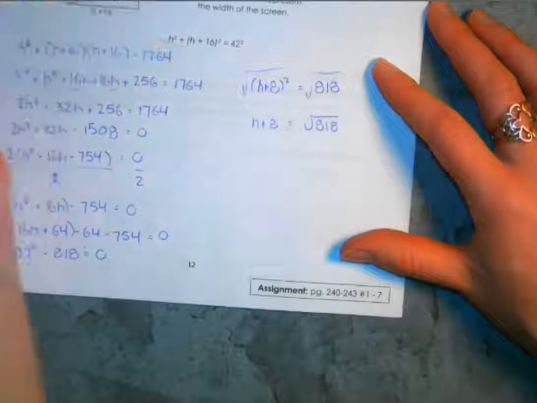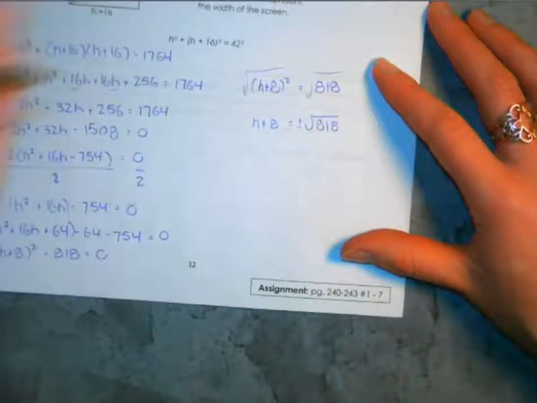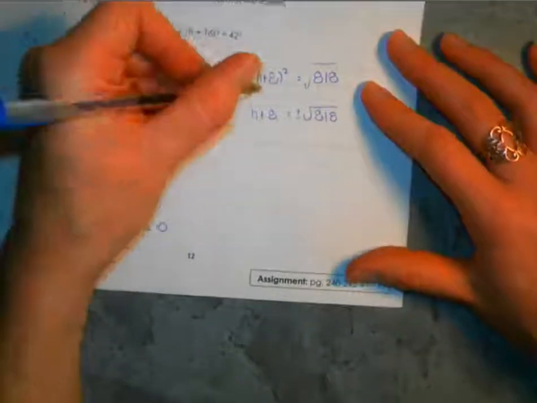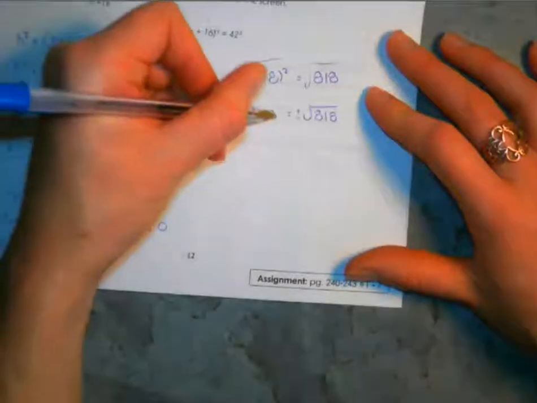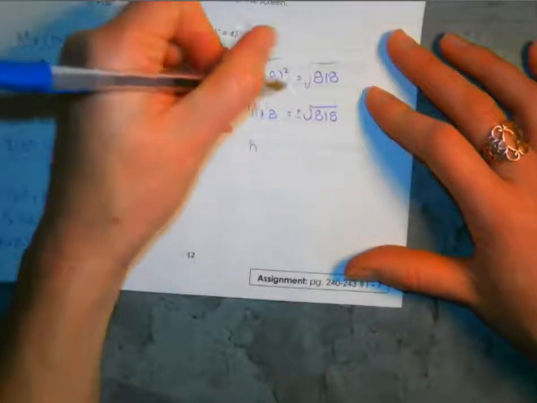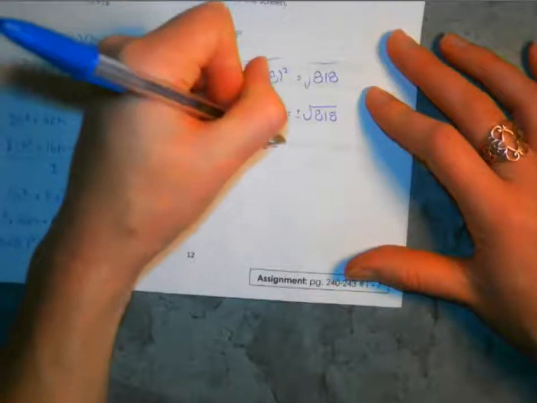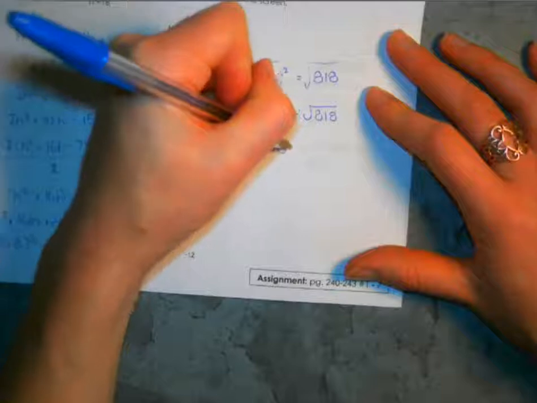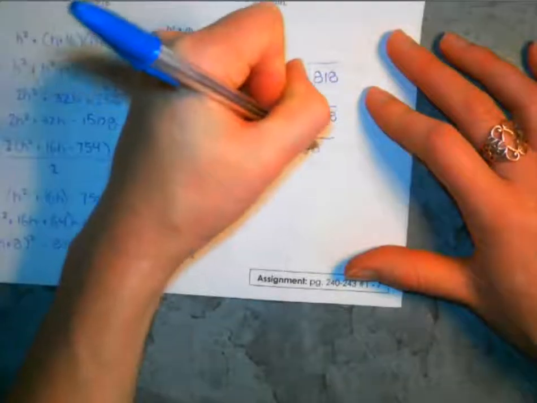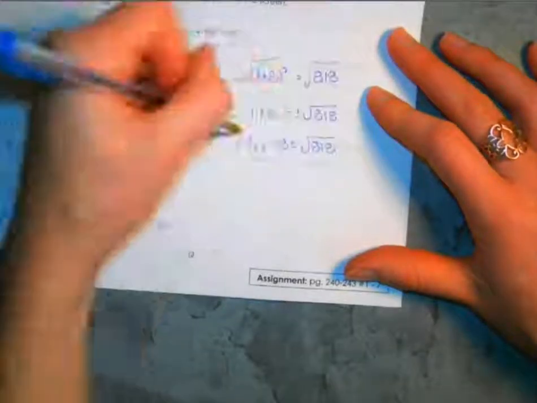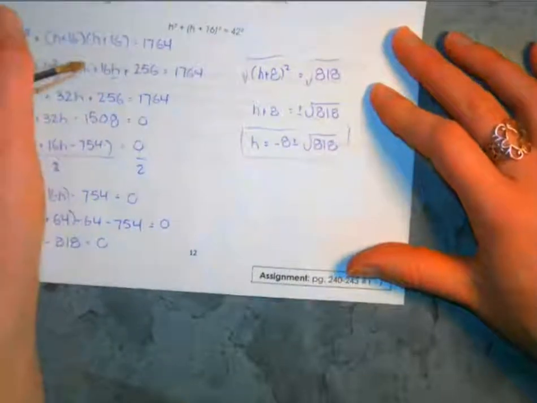And remember, whenever you have a square root of a value left, it's always going to be plus minus. Now I want to move this 8 over because it's positive here. I need to subtract it from the other side. So I'm going to say h is equal to negative 8, and then plus or minus the square root of 818. And those are going to be my 2 possible values.